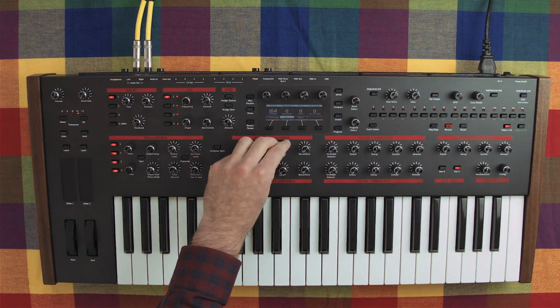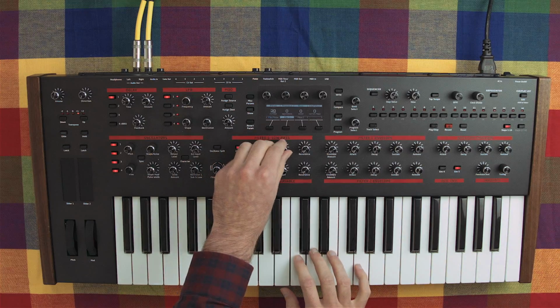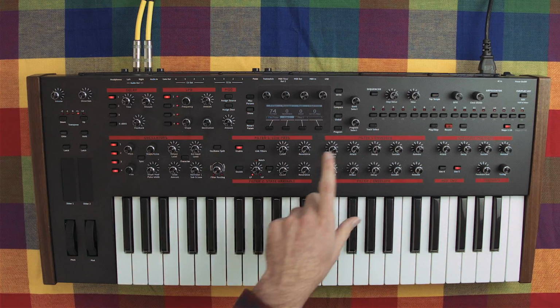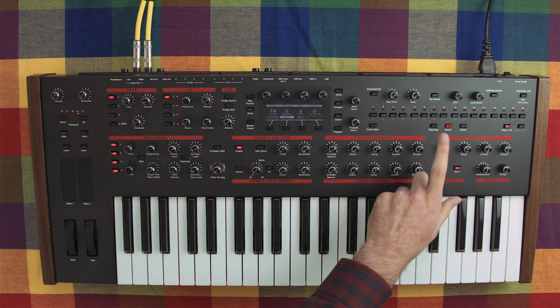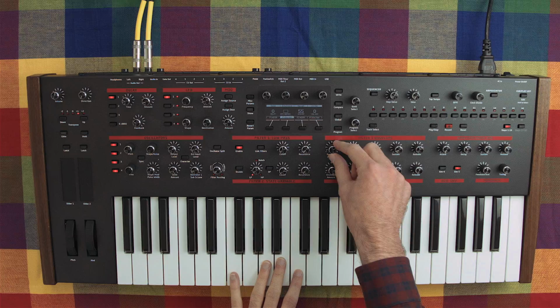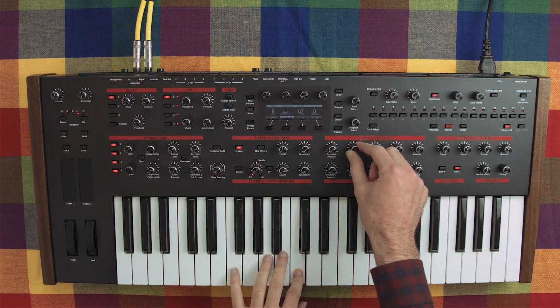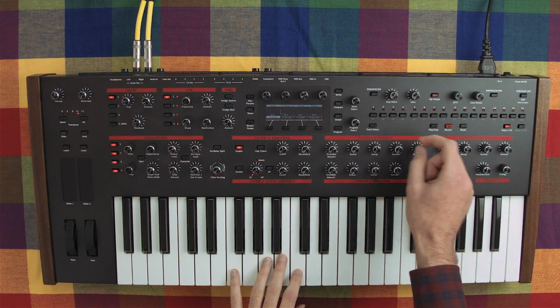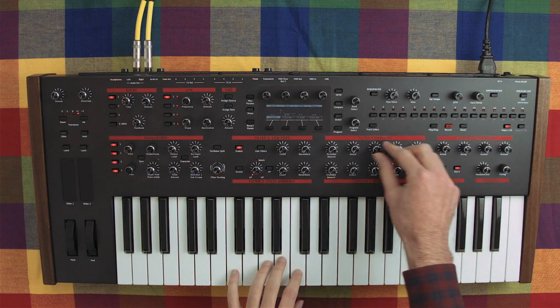Next what we're going to do is lower the filter cutoff of the first filter. And then we're going to use the filter envelope to have a similar shape to the amp envelope. We're going to bring up the envelope amount in the positive direction. Again, low attack, low sustain, and then a bit of decay and release.